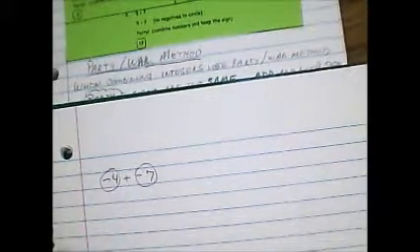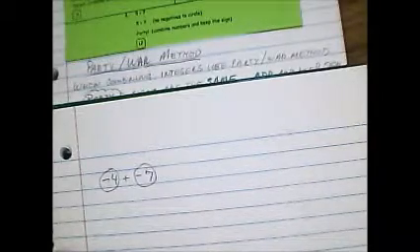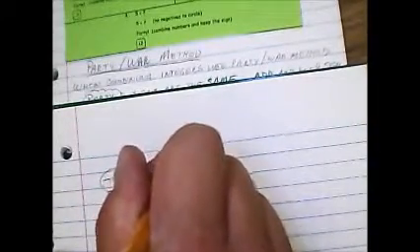Are they the same? Do I have negative, negative, right? So they're the same. Therefore, we are at party. When the signs are the same, we are at what's called party. It's a negative party. Probably not the most fun party to be at, but it's a negative party.